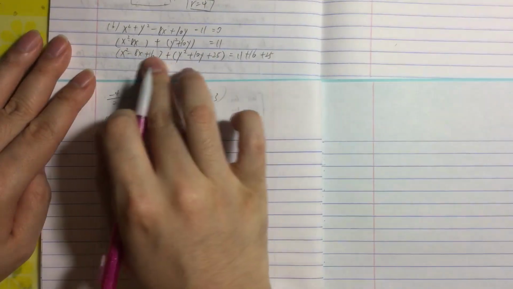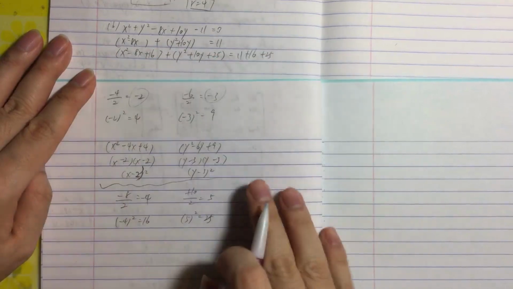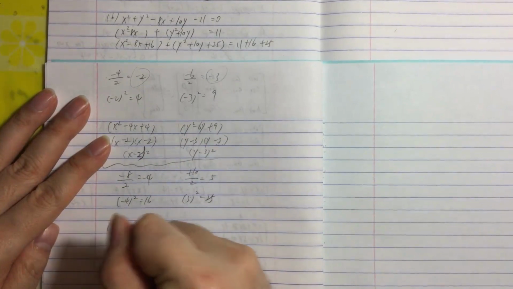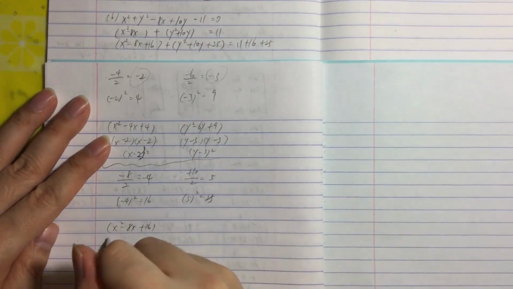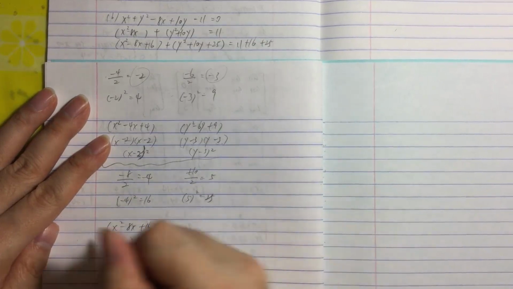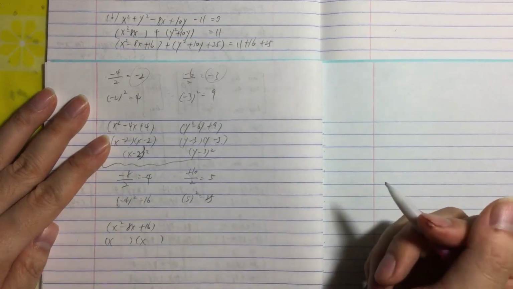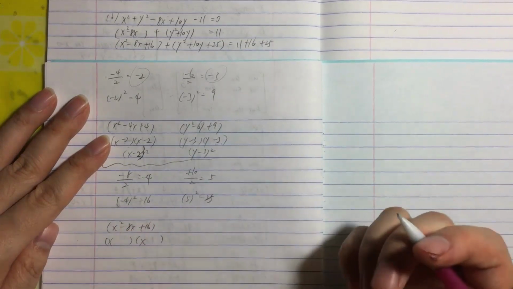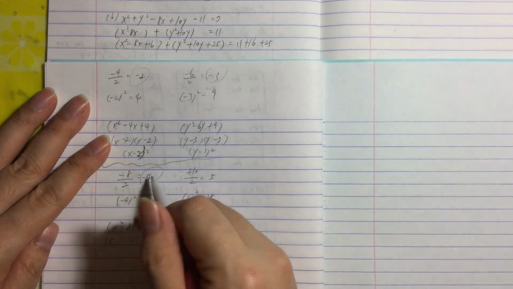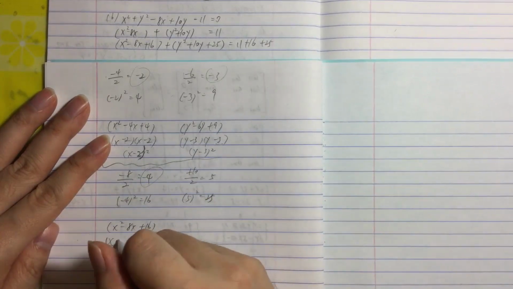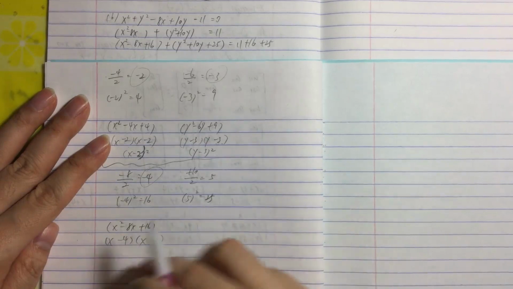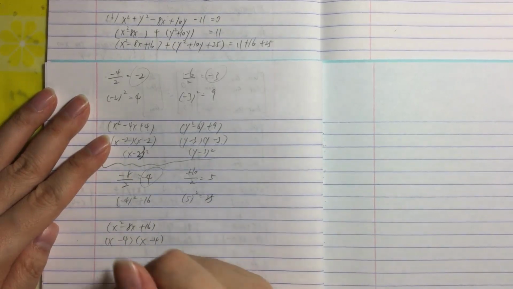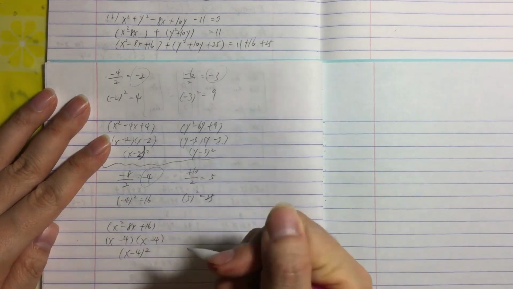Then factor this. x squared minus ax plus 16. If I factor, I first of all write two parentheses. Put x in each parenthesis. Then find two numbers. They multiply to be 16 and add to be negative a. We can use negative 4. Negative 4 times negative 4 is positive 16, and negative 4 plus negative 4 is negative a. When we have x minus 4 times x minus 4, it can be rewritten as x minus 4 squared.